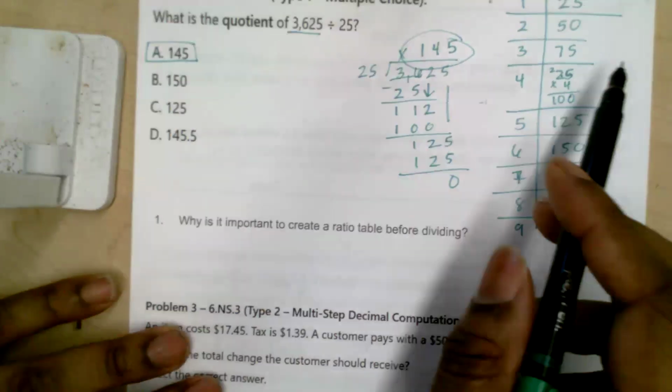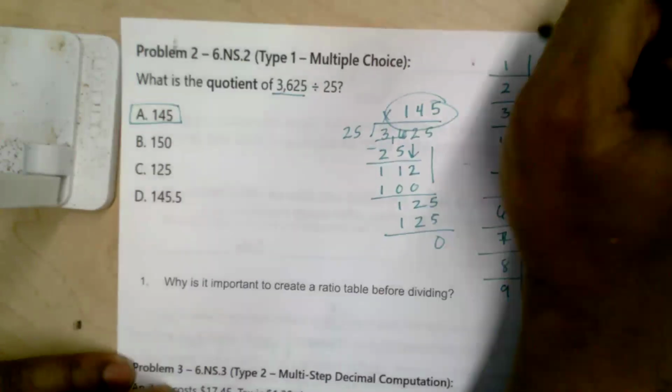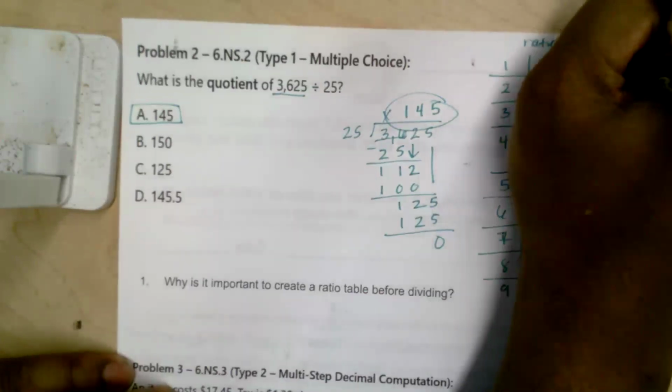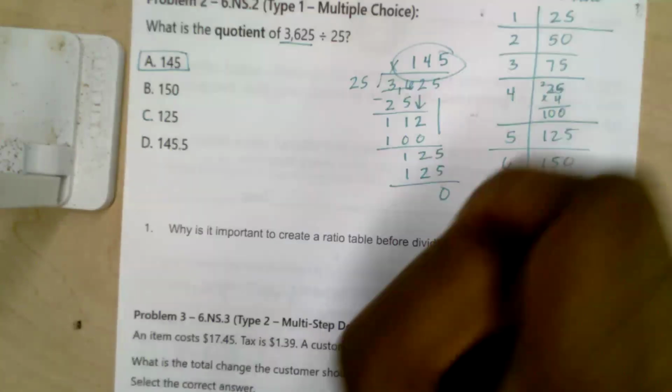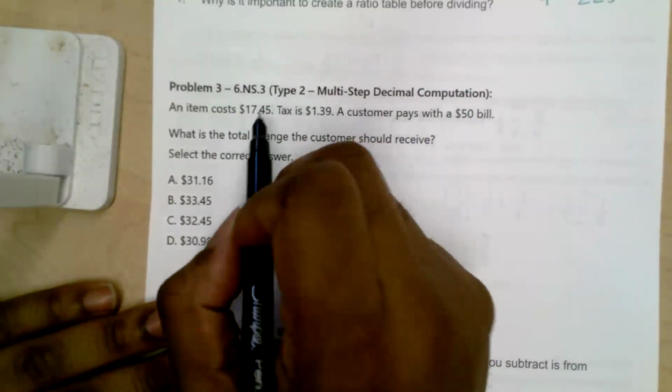Why is it important to create a ratio table? Like, why is the ratio table important? Okay. An item costs $17.45.